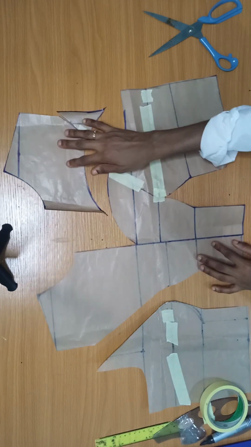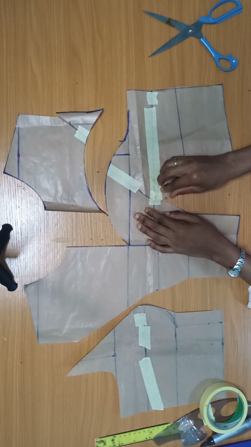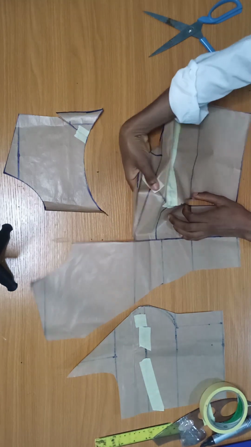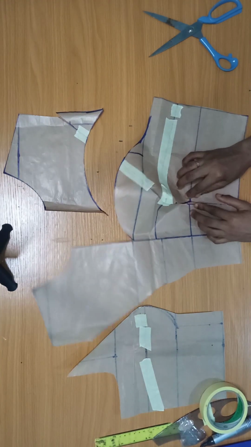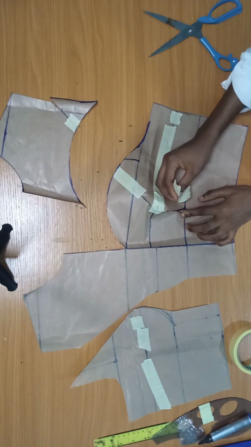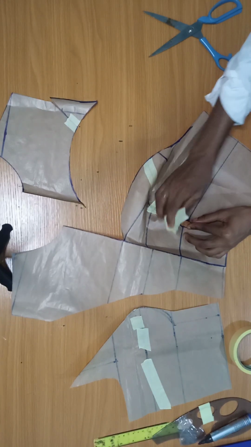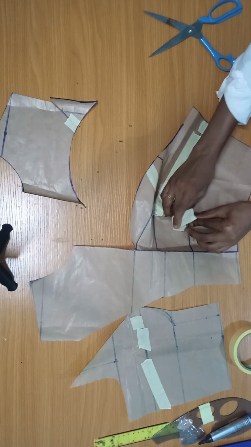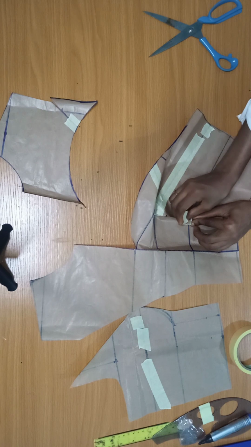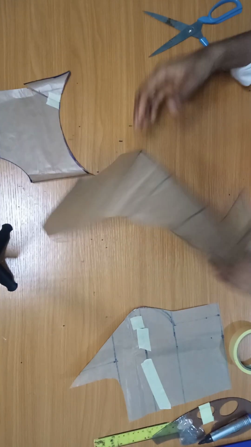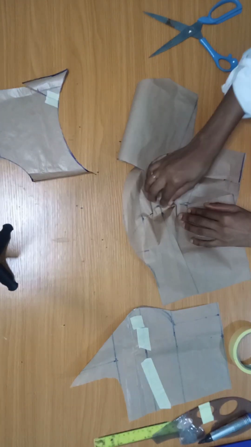Okay, I'll go ahead and use my tape to hold the piece together, just so you can see that even without adding the dart, the bust is already coming out, like it's already taking shape. And it's very necessary to add your bust dart. That's what I did, so that the side is going to lay flat, is going to hug you very well. There will be no excess on the sides. Okay, so I'll just tape it.